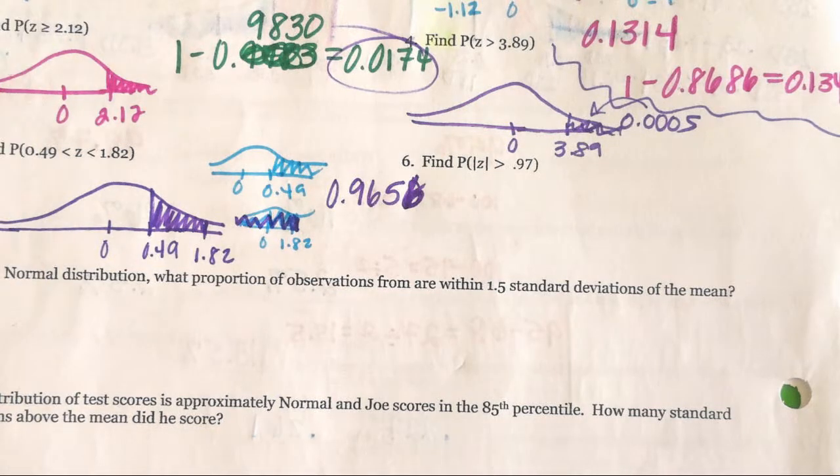Say words, Mackenzie. You're not Mackenzie. You're Olivia. 0.49. I'm getting really confused.